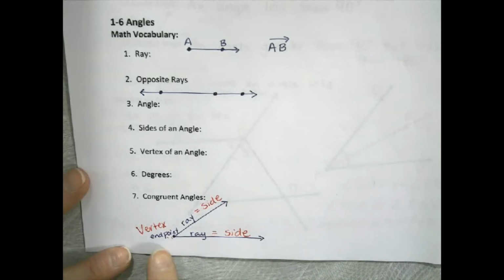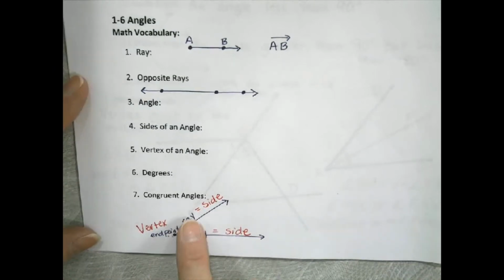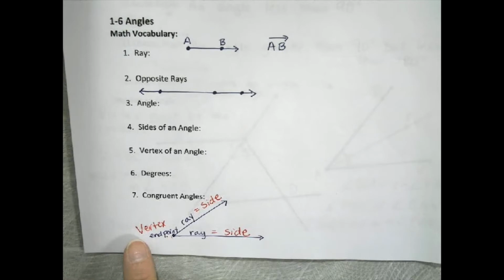An angle is actually made from two rays with a common endpoint. So in looking at this picture of an angle, the names of the parts as rays would be an endpoint and two rays. When they come together as an angle, we actually change the names. The endpoint becomes a vertex, and each of the rays is considered a side of the angle.